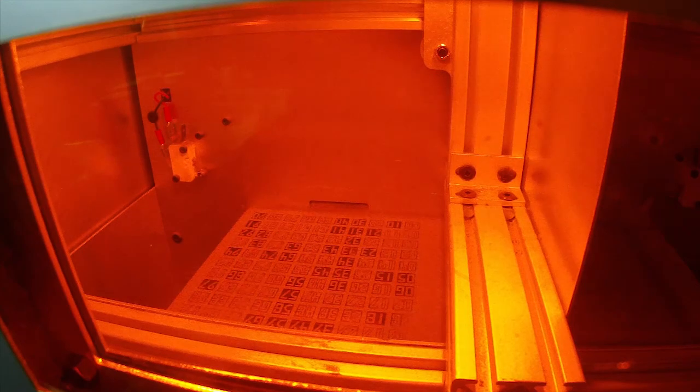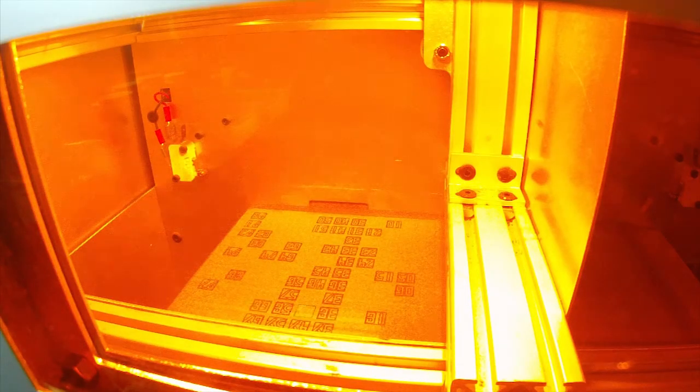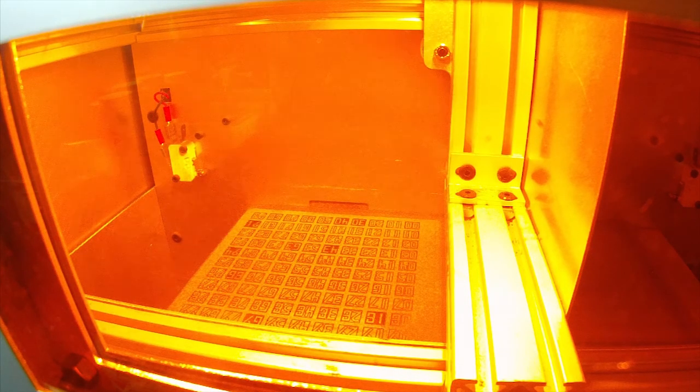And I actually did print a model using the information that I got out of this grid. The problem was that the center, which is numbers 44, 45, 54, and 55, would just fuse together.